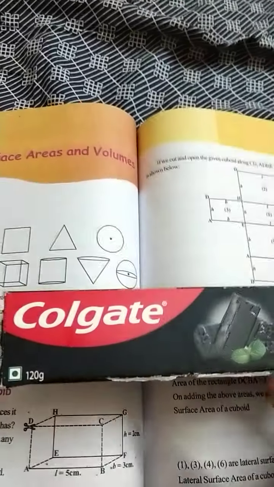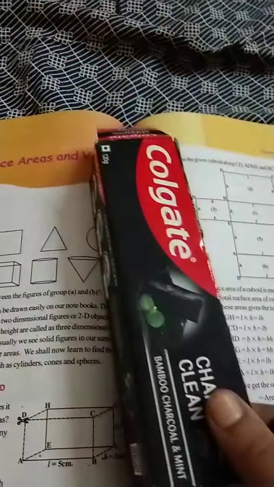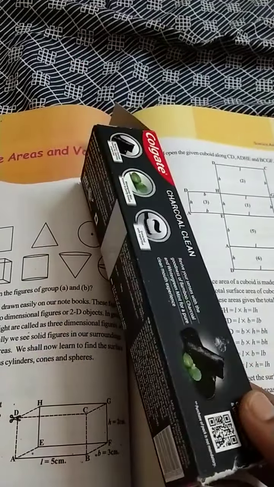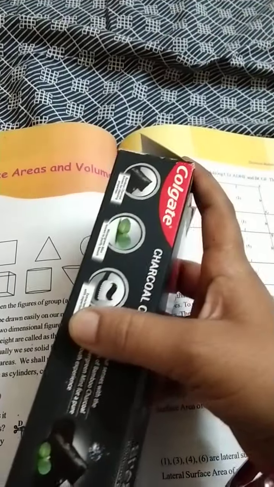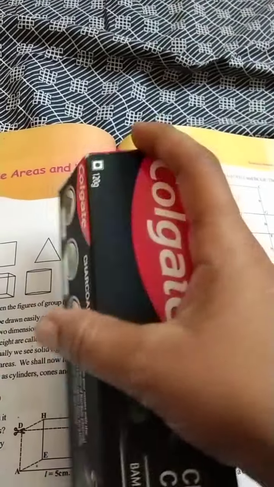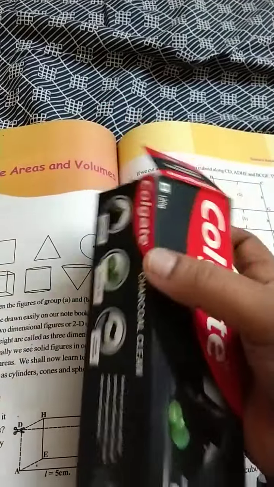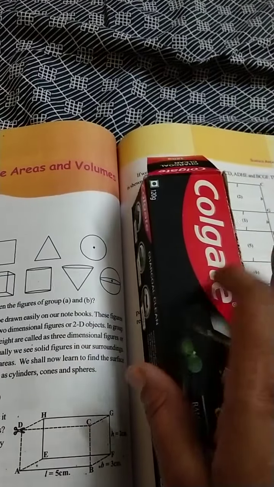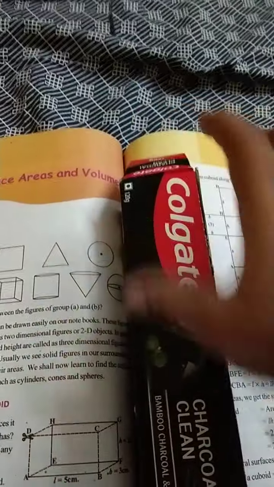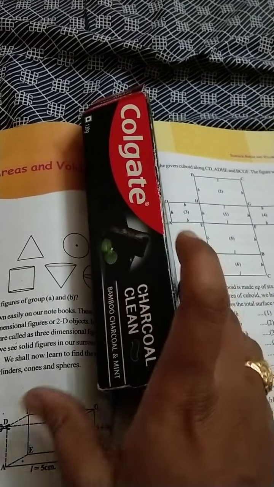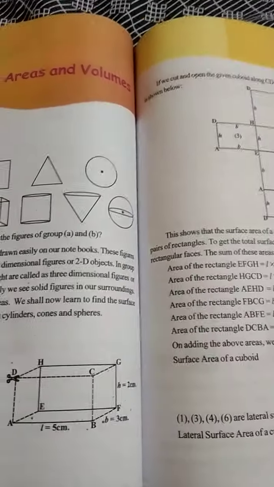See, this is an example of a cuboid, right? See, how many faces does it have? 6 faces. How many? 6. Why? Because here 4 sides: 1, 2, 3, 4, and 5, 6. 6 faces it is having, right?